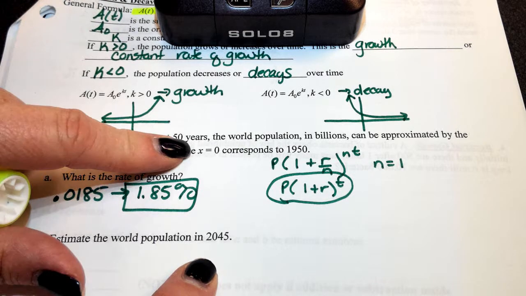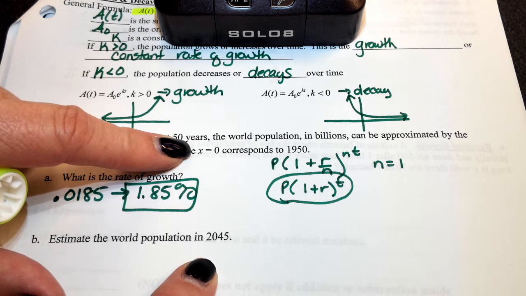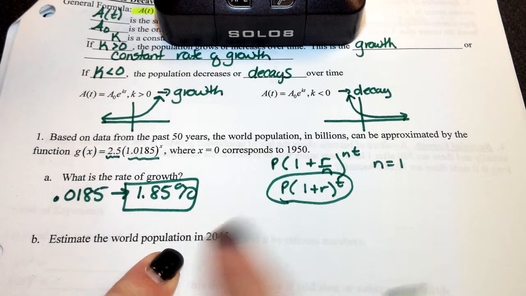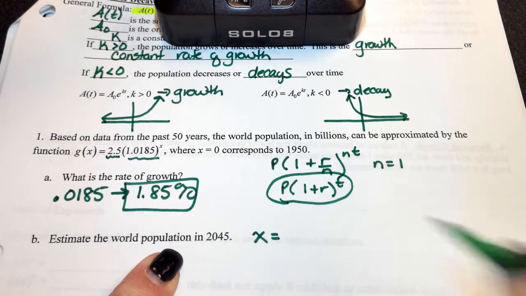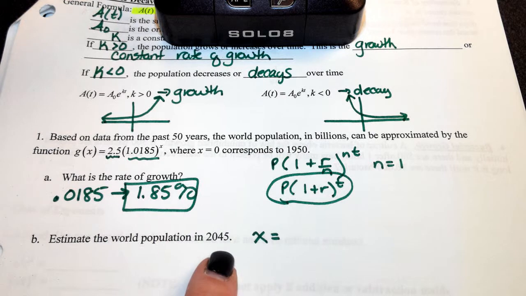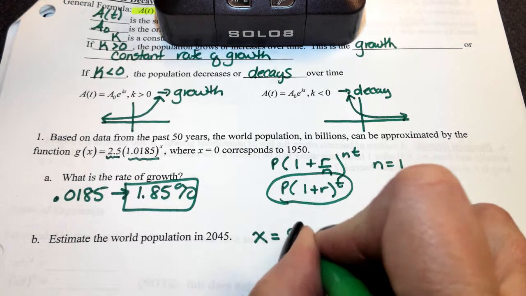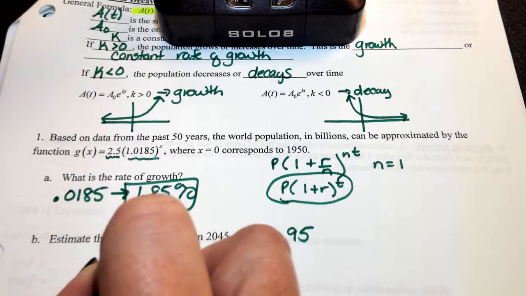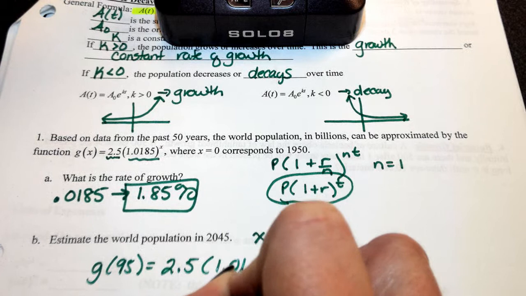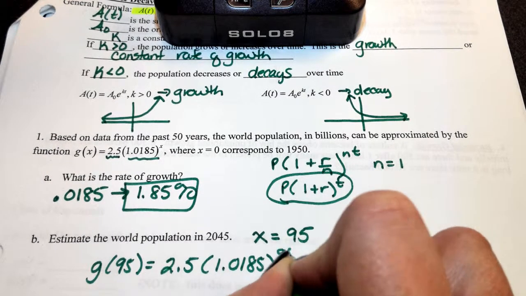Well, again, they're telling you that x equals 0 corresponds to 1950. So if I want to know what the population is going to be in 2045, what am I going to plug into this equation for x? I'm going to have to plug in the difference between 1950 and 2045. So what value am I going to plug in for x? 95. So then g of 95 is going to be equal to 2.5 times 1.0185 raised to the 95th power.